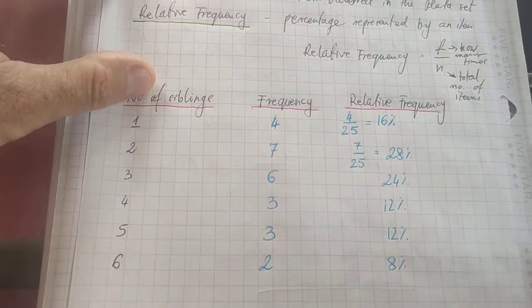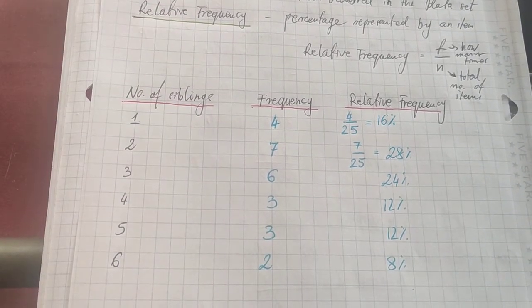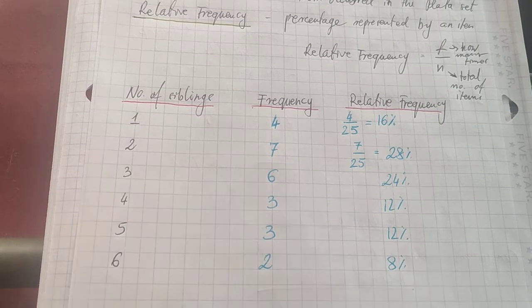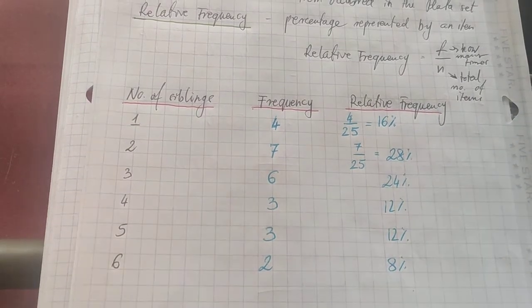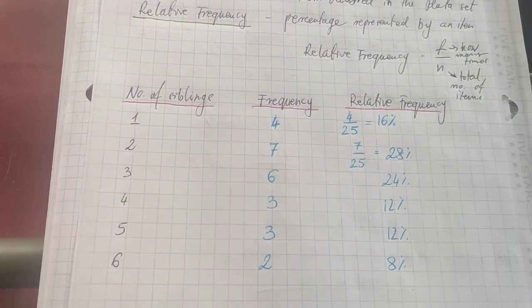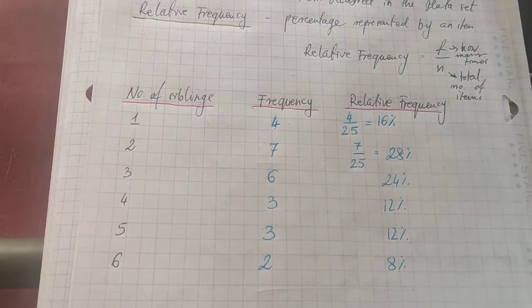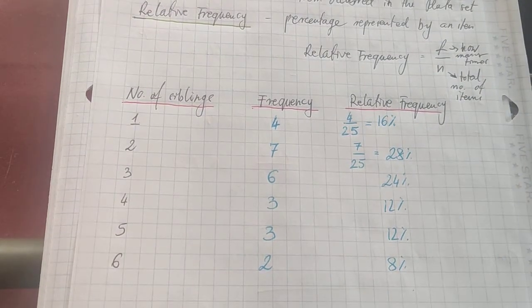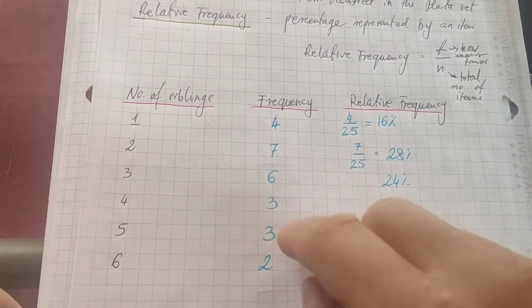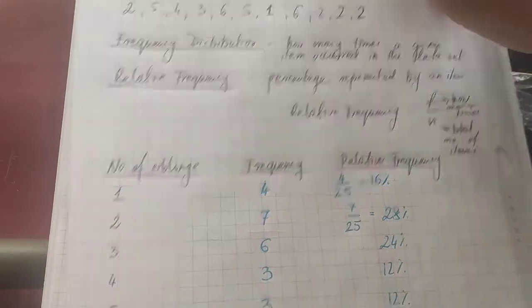Okay. So this is one of the ways to organize or display data, right? It's somehow easier to see, easier to look at this than just raw data over here, right?